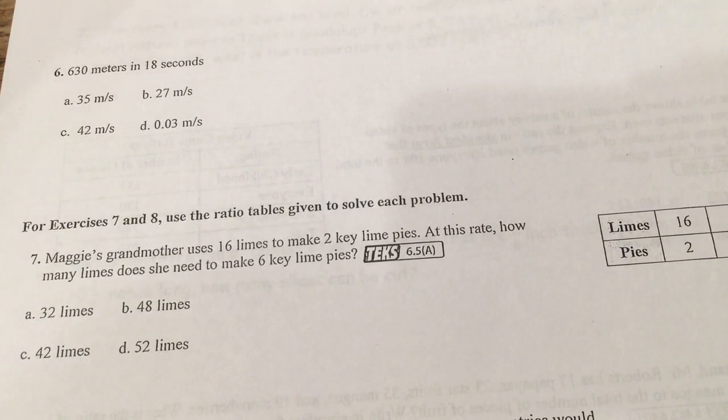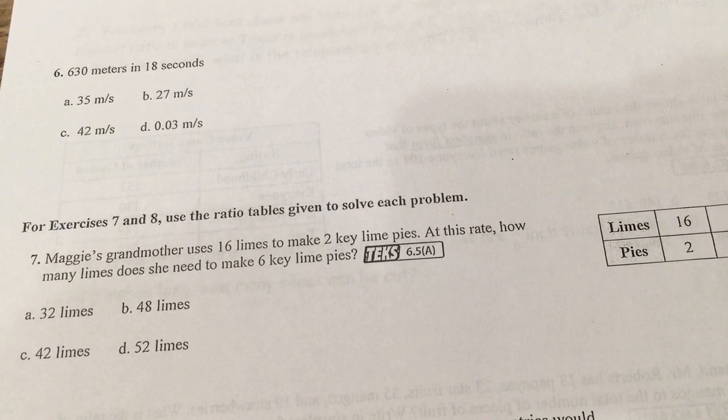For exercises 7 and 8, use the ratio tables given to solve each problem. Number 7. Maggie's grandmother uses 16 limes to make 2 key lime pies. At this rate, how many limes does she need to make 6 key lime pies? A, 32 limes. B, 48 limes. C, 42 limes. D, 52 limes.